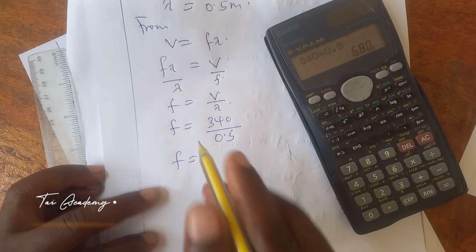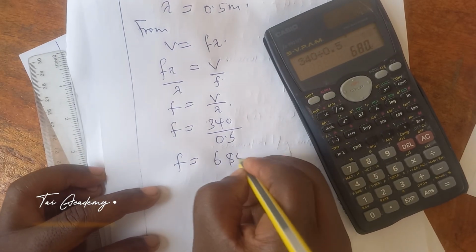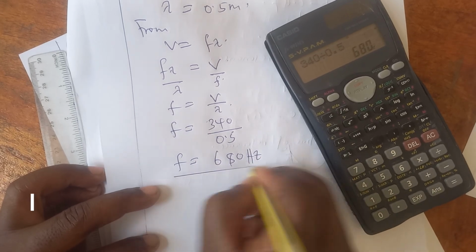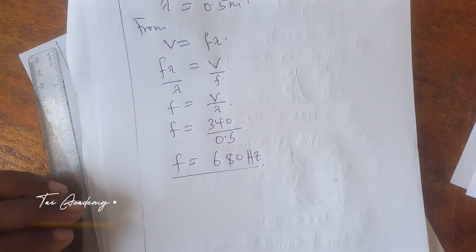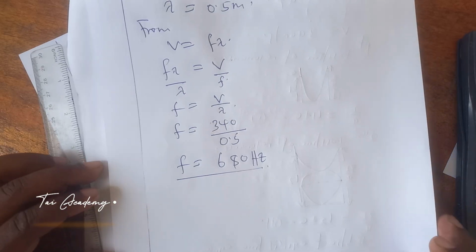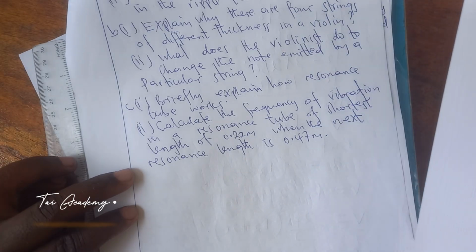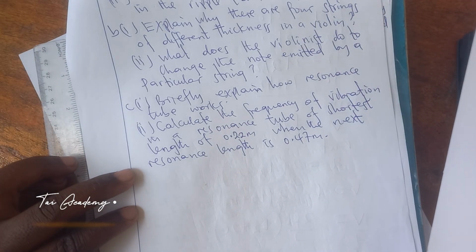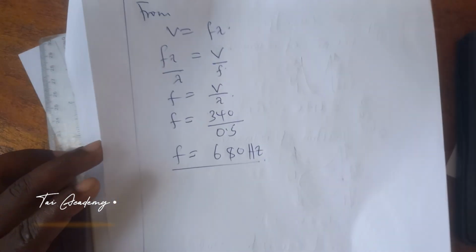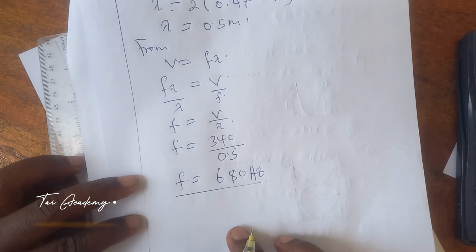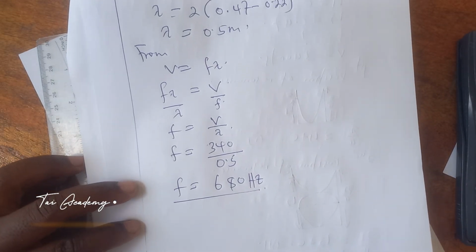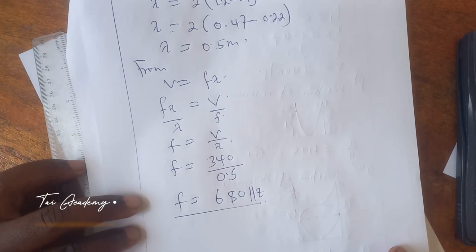We get the frequency is equal to 681 Hz. This will be the frequency of the vibration in resonance. This is NECTA 2015.